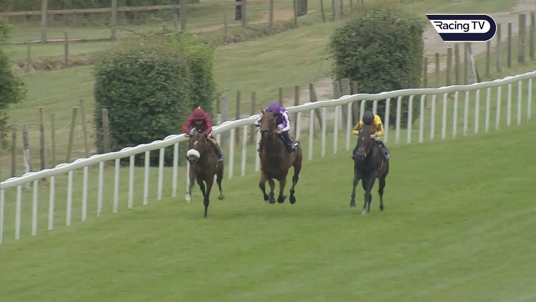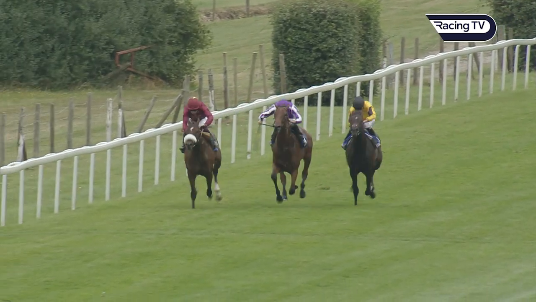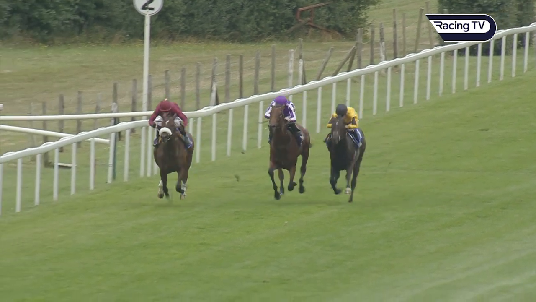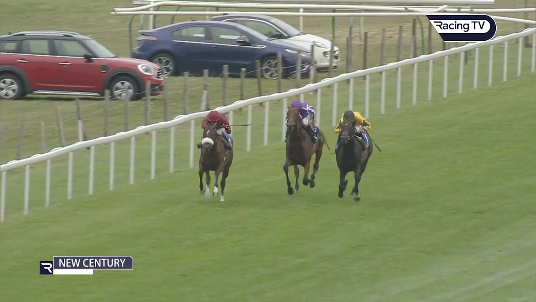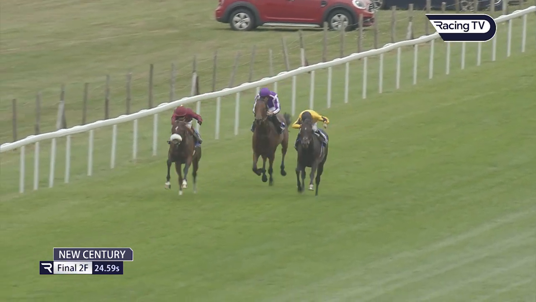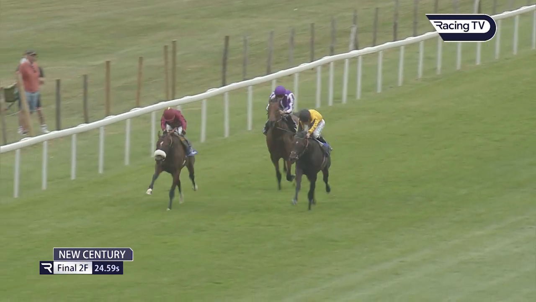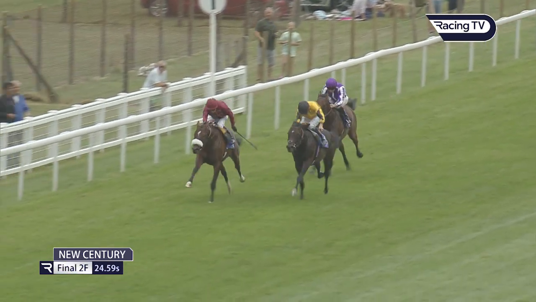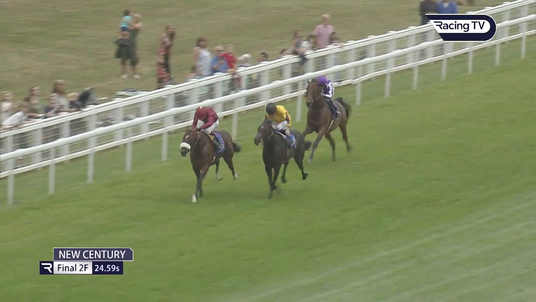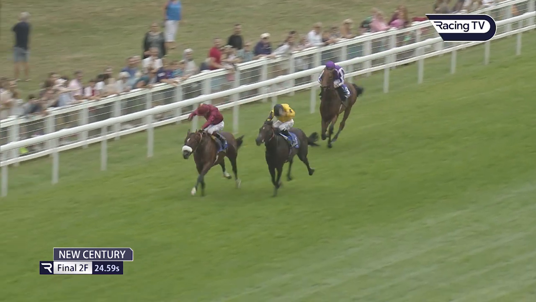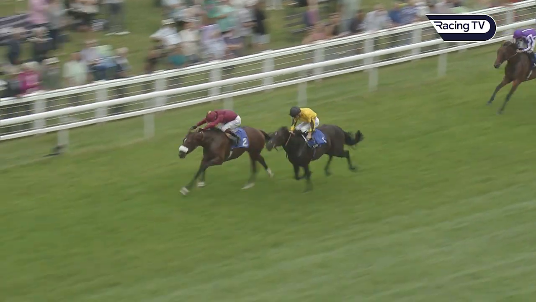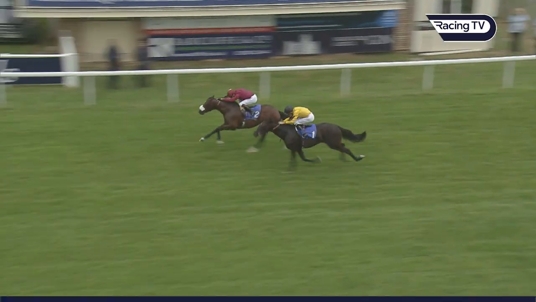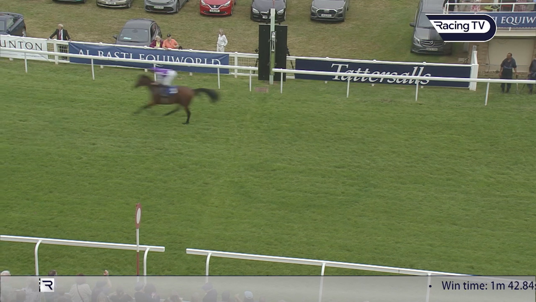The last 3 furlongs all rated as very fast for the winner: 11.71, 11.83 and a 12.75. Now Luther, who's come to challenge down the outside, he's run on really strongly, and his final 2 furlongs were quicker than New Century. New Century 24.59, he's 24.47. But he made up his ground to get to New Century, and then New Century was just a bit too strong inside the final furlong.